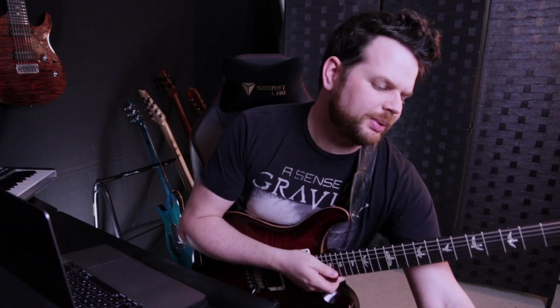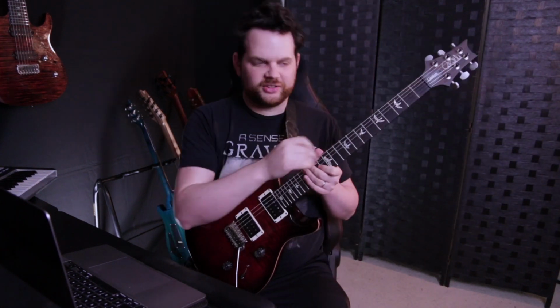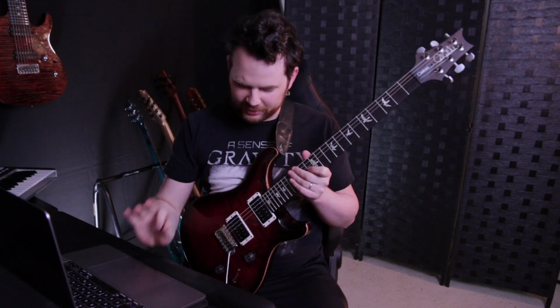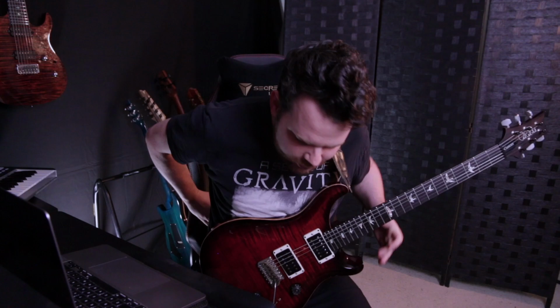I'm doing a lot of arpeggiation in this solo because the chords are so weird and the rhythms are weird. Just trying to lock into the chords. So what I'm going to do is try to get this second half down, and then I'll go back if I need to redo any of it.